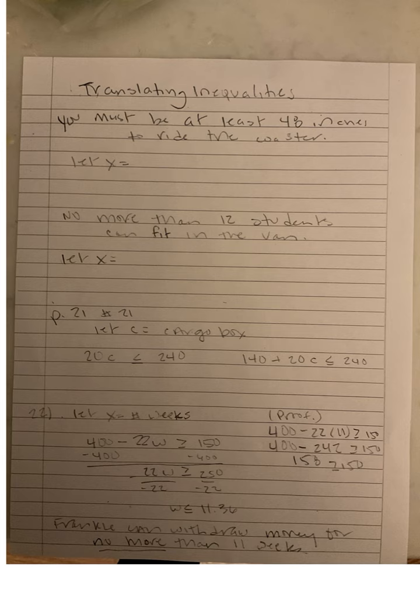So we're going to let x equal your height, and your height x, and we have 48. So at least is the word here. At least is greater than or equal to, not less than or equal to. So you must be at least 48 inches to ride the coaster.